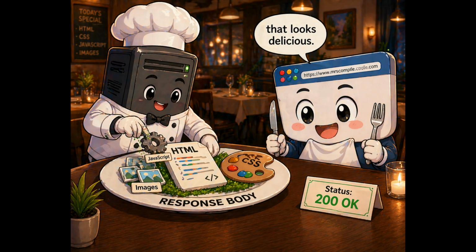After the status code, the response also has headers and a body. And the body is the actual content. The HTML, the CSS, the images, the stuff that becomes the website you see.